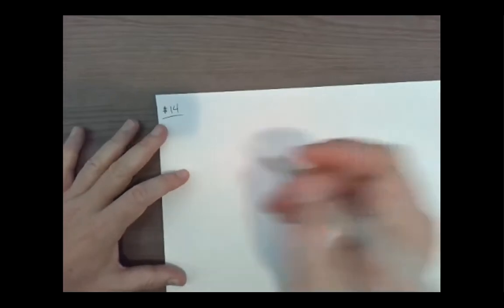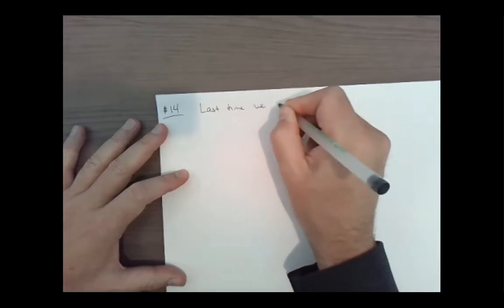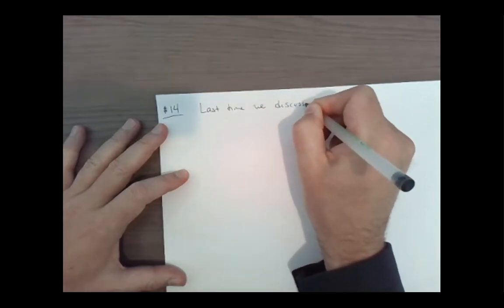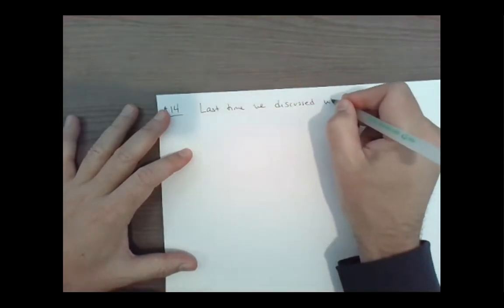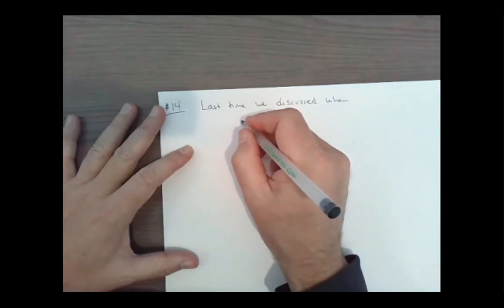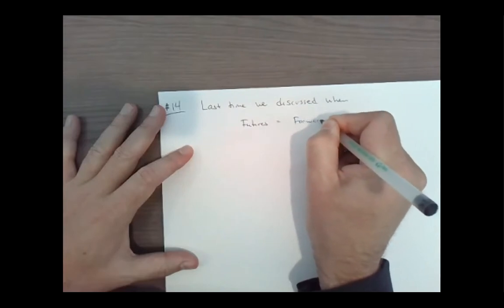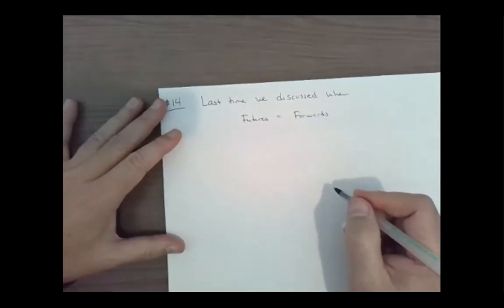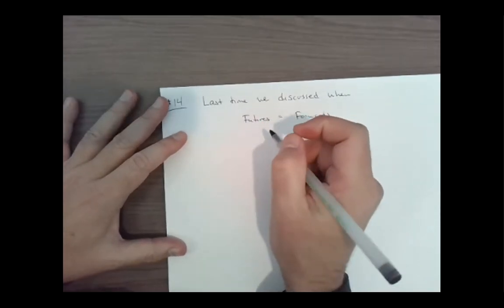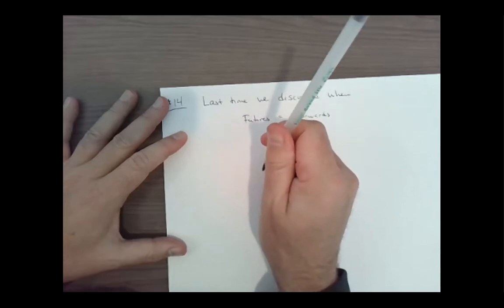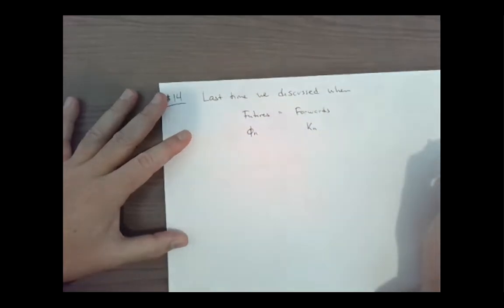About that one. So last time we discussed when futures were equal to forwards, and we saw the futures price, this would be phi n, this one here would be kn.